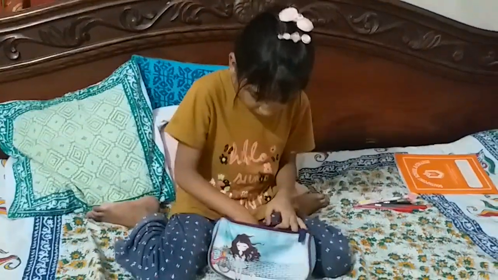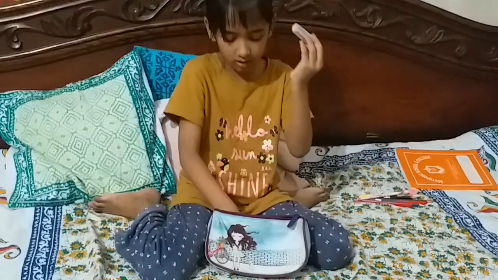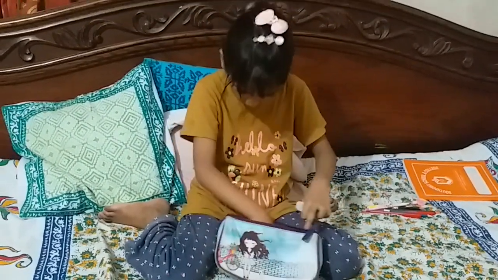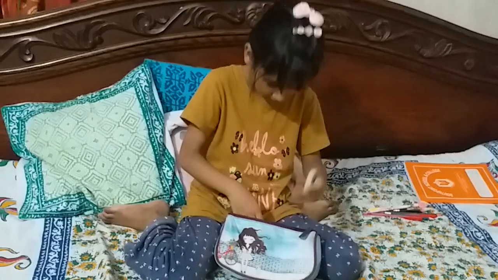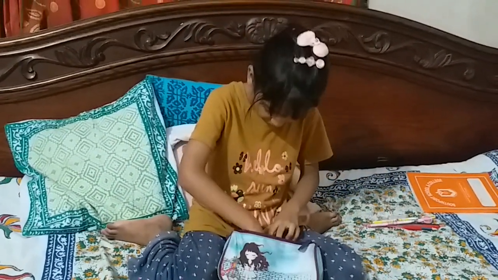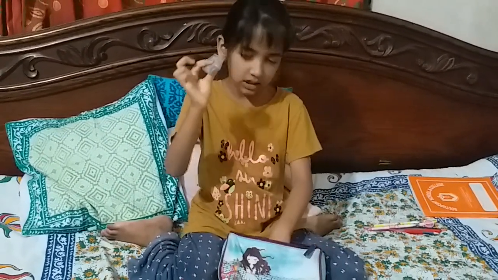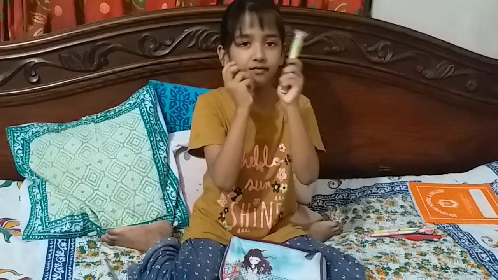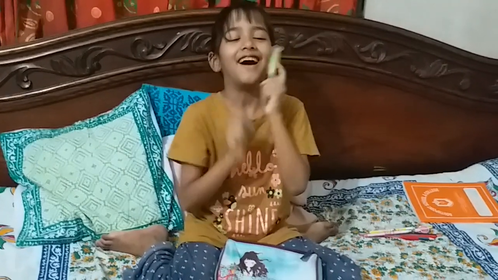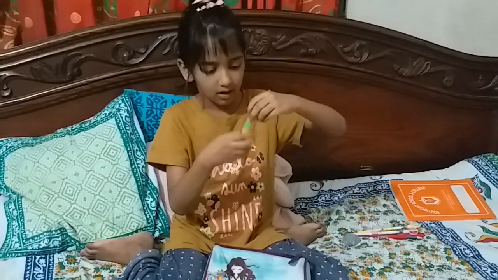And then I have this one eraser, a small eraser, and this one. Yes, this one is an eraser, and I have this one eraser. This gave me my mom. I love it so much, and I have this also. This gave me my father. Father is my name.